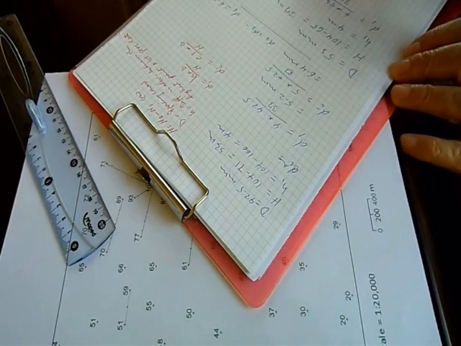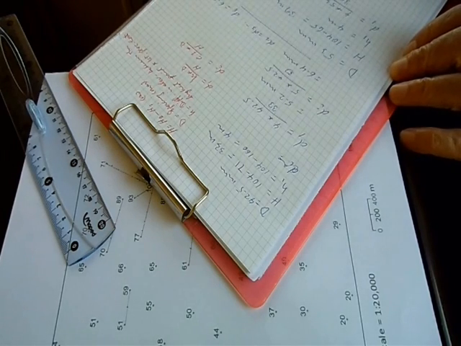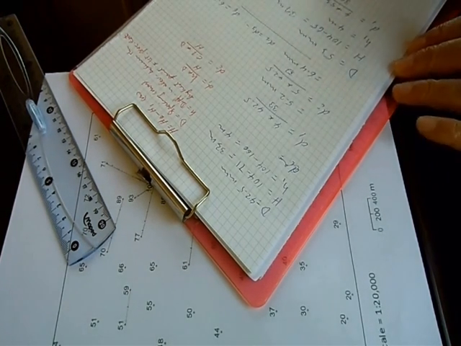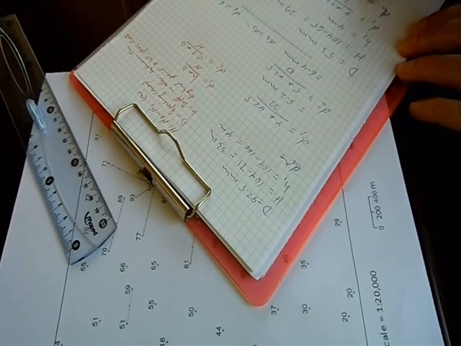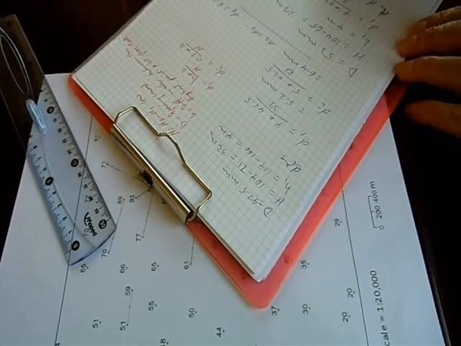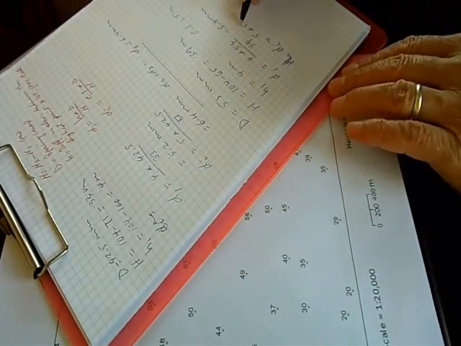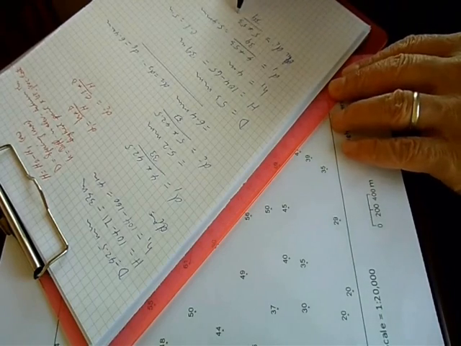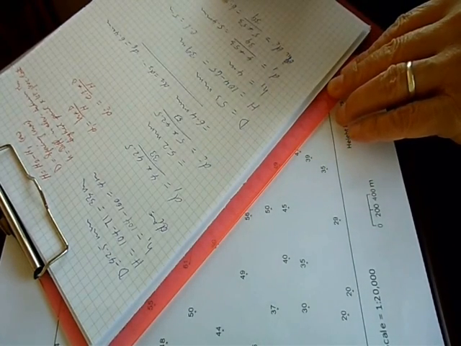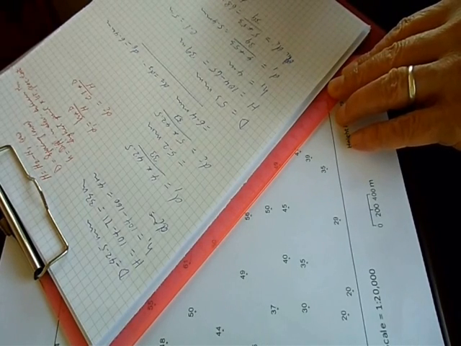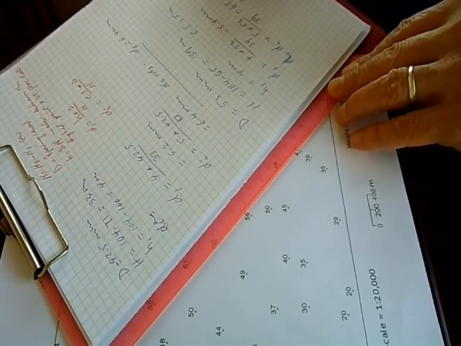And this gives a value of, let's see the calculations, 5.4 millimeters. Di equals 5 times 53 over 39, and this gives 6.8 millimeters. So D2 equals D3 equals D7 equals 6.8 millimeters.